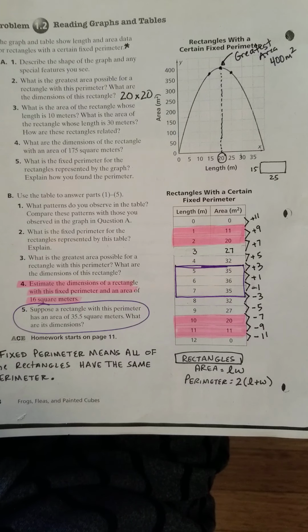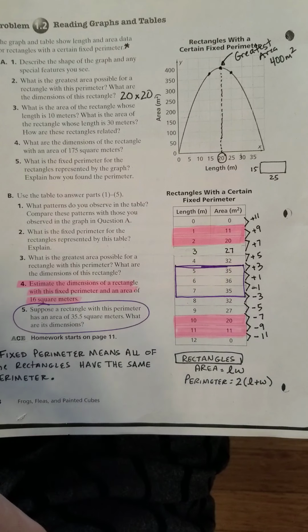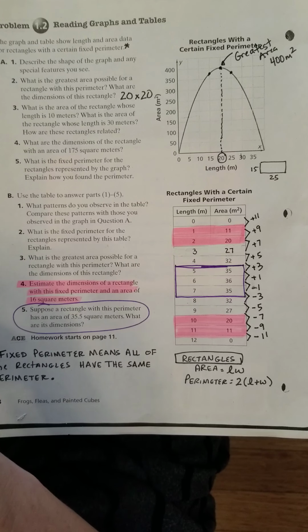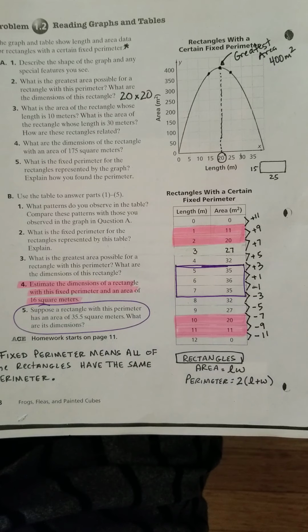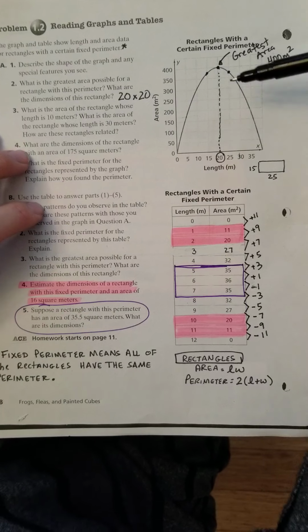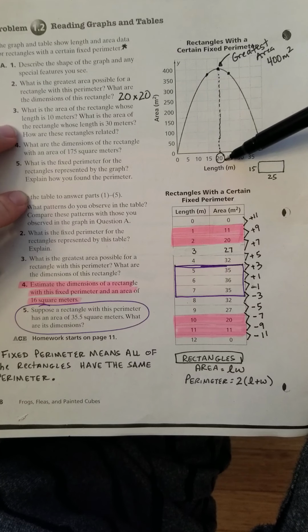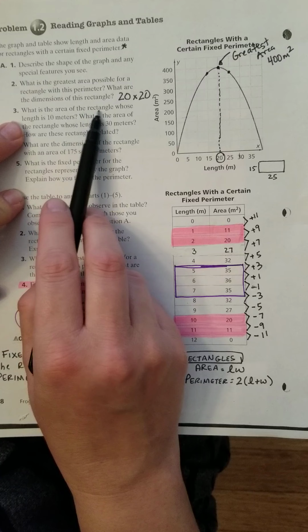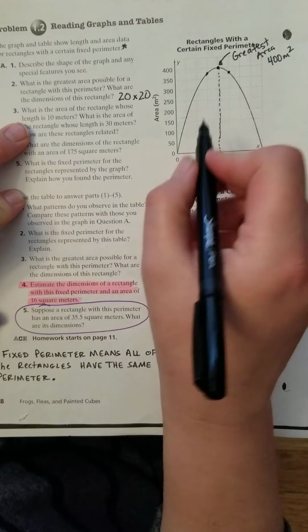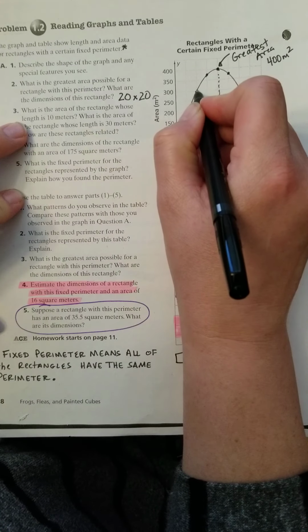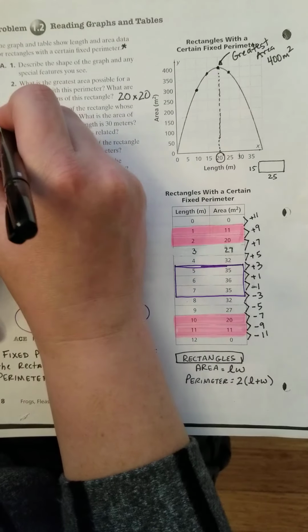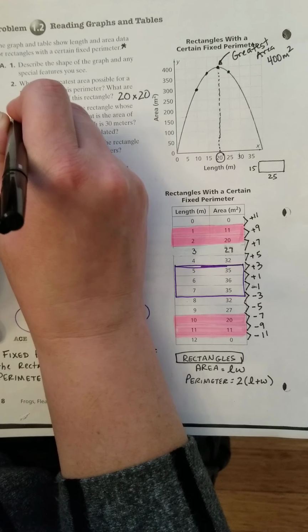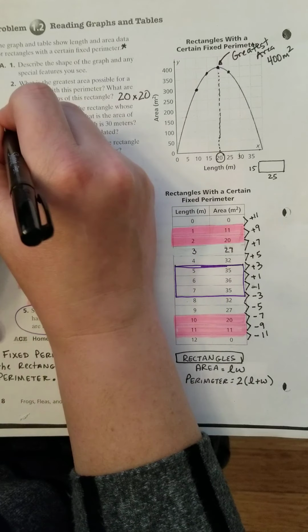But when you make rectangles, basically what you find is, if you have a set amount of rectangles with fixed perimeter, whatever rectangle you can get to look most like a square will always give you your greatest possible area. So in this case, we've got a 20 by 20. So what is the area of a rectangle whose length is 10 meters? If I go up 10 and then I put a little dot there, I know that it is 300. So I know that this area is 300 square meters, not 330, 300.